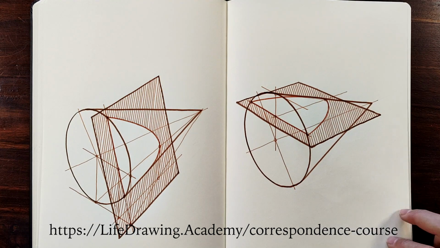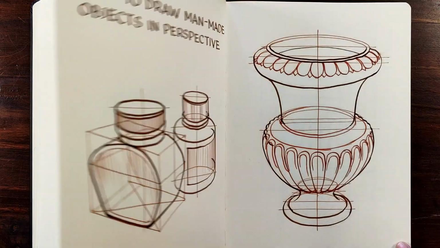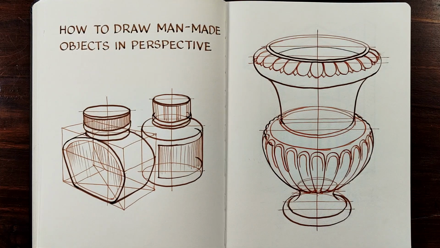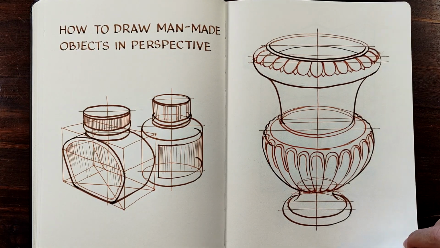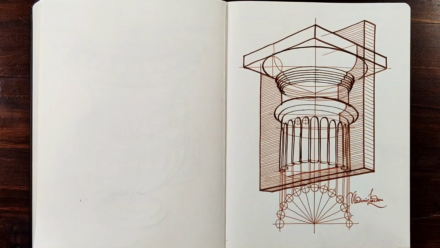When you know how to intersect objects, it is very easy to draw whatever you like from imagination, like, for example, these cylindrical objects, or even cut in half a Doric order capital as you see here.